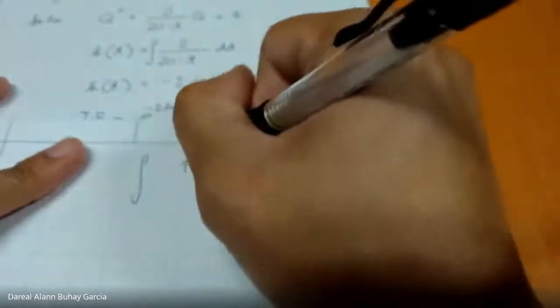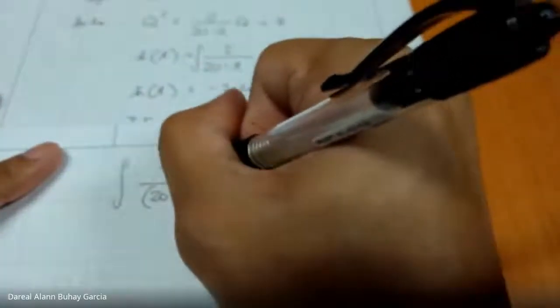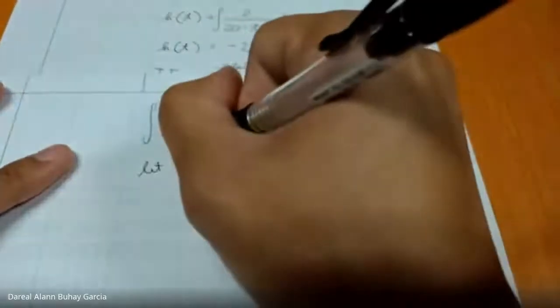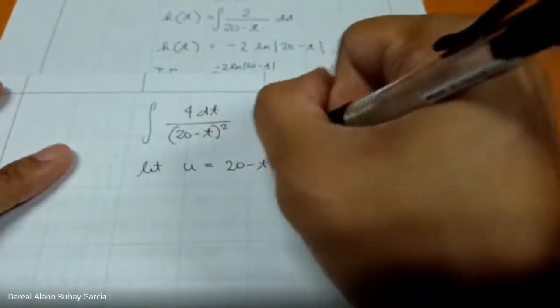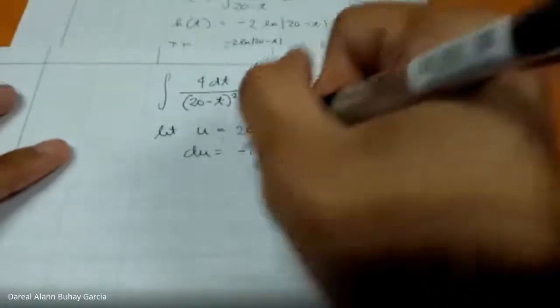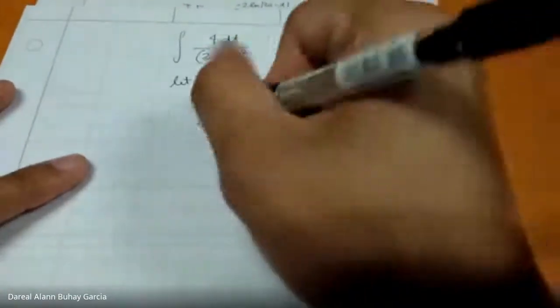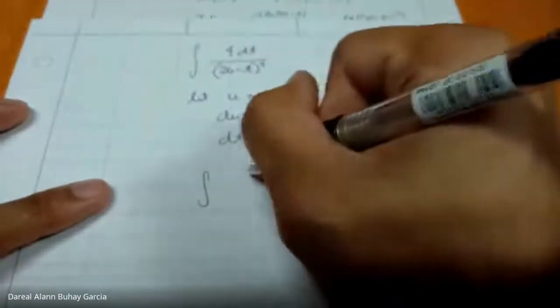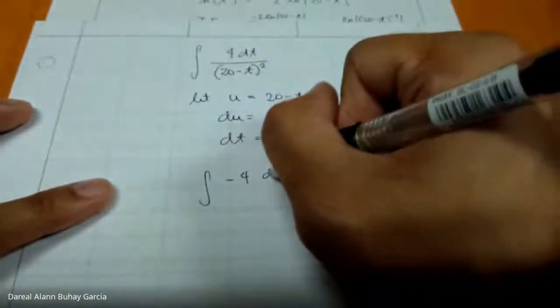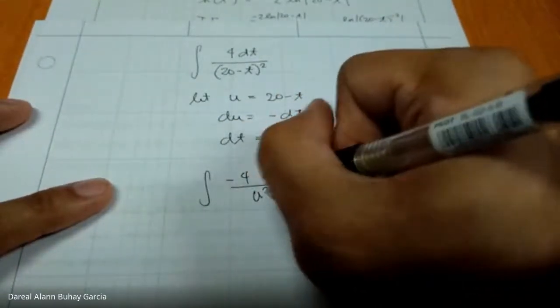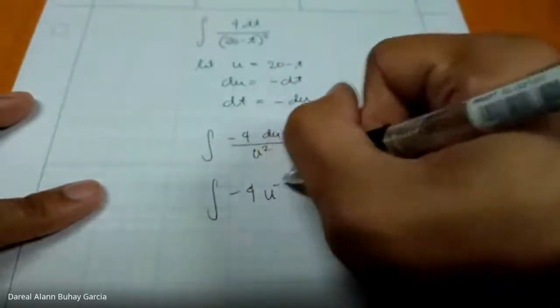Integral of 4 dt over 20 minus t squared. Okay. Let u is 20 minus t. Du is negative dt, where dt is negative du. So, kanina, integral of negative 4 du over u squared. Negative 4u to the negative 2 du.